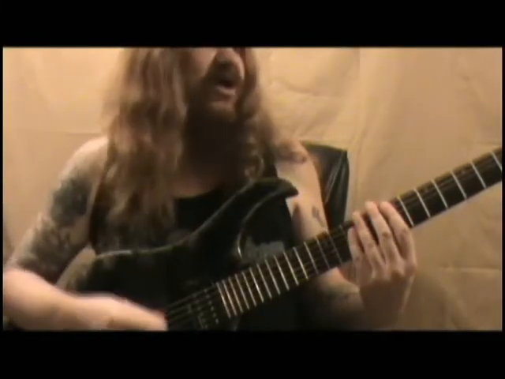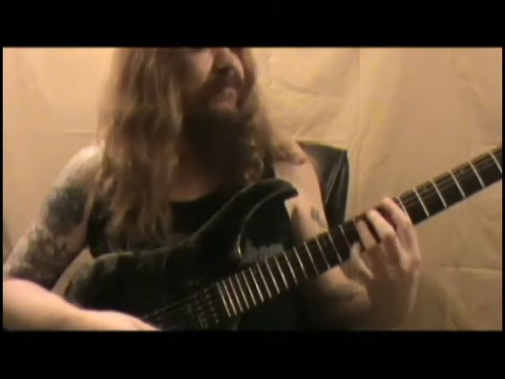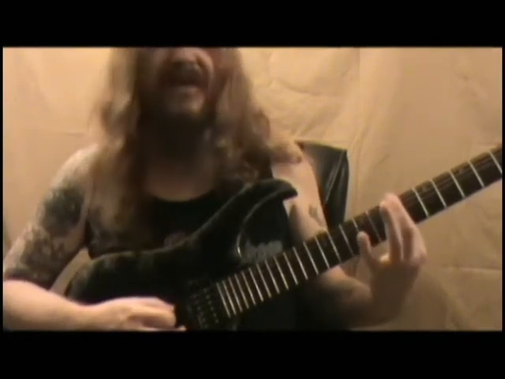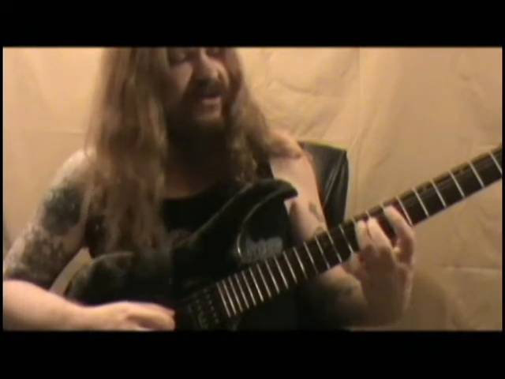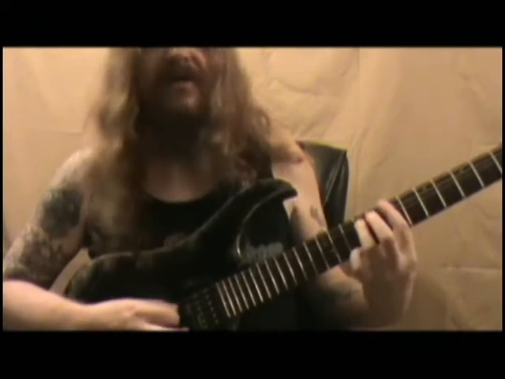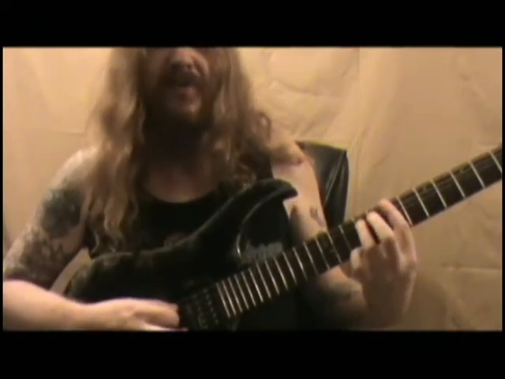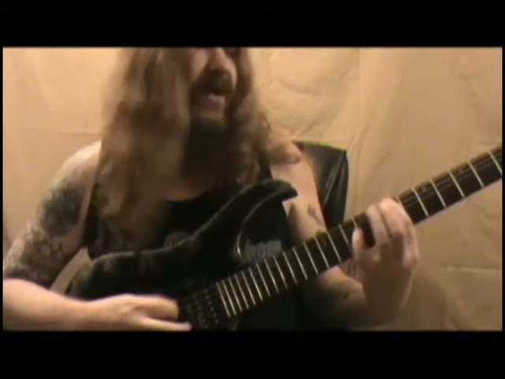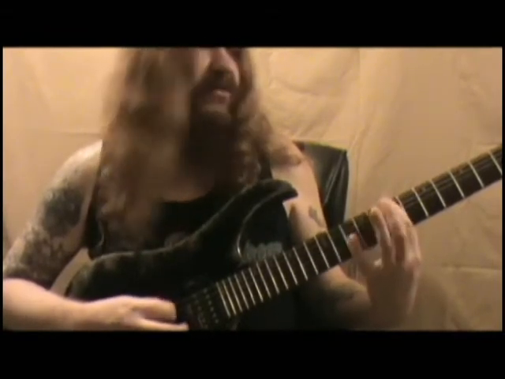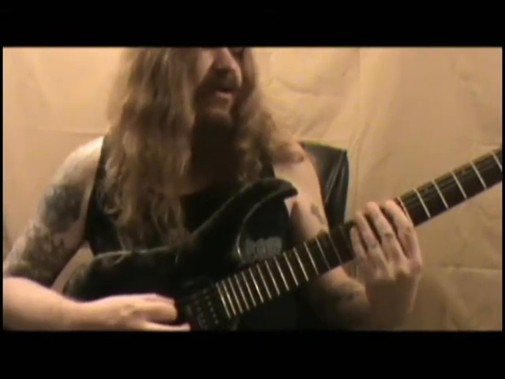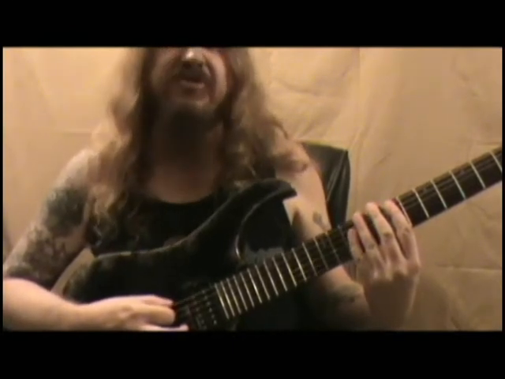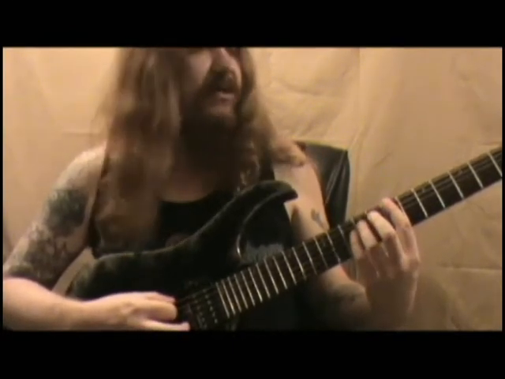That interval is called a fifth. The distance from this note, B, to this note, F sharp, if you play up through the major scale, is the 5th tone away from the root note. Aside from fifths, you can also do power chords as fourths.